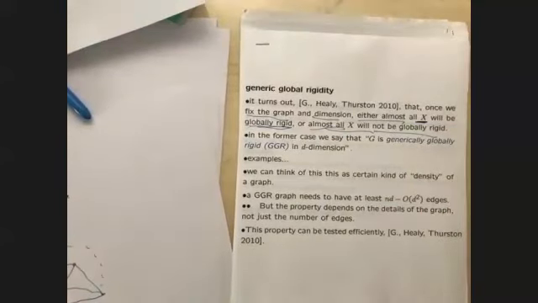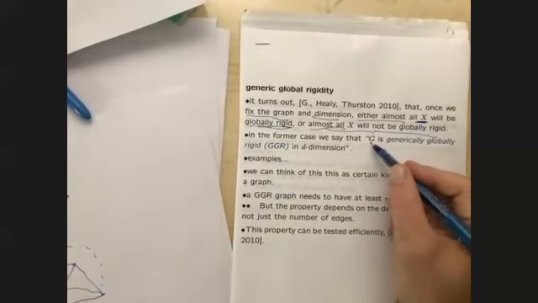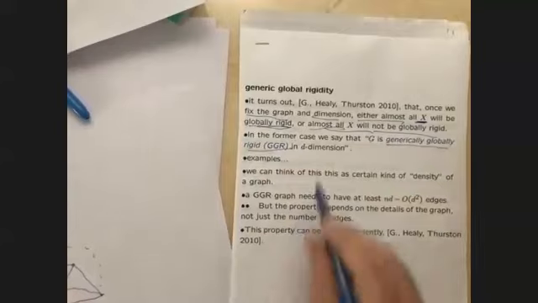Now, in the former case, when almost all the frameworks are globally rigid, we're going to say that G, the graph, is generically globally rigid. I'll say GGR in D dimensions. Conversely, if X has the opposite property, we'll say that G is not generically globally rigid.